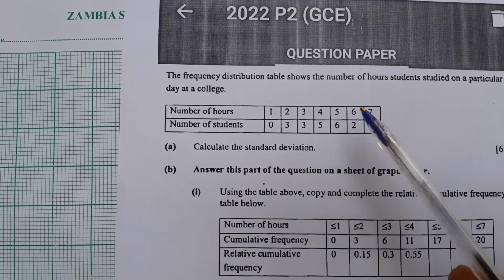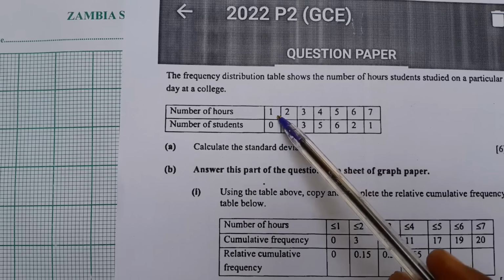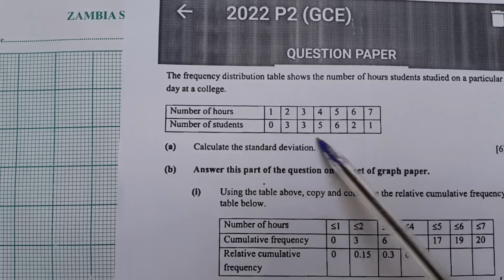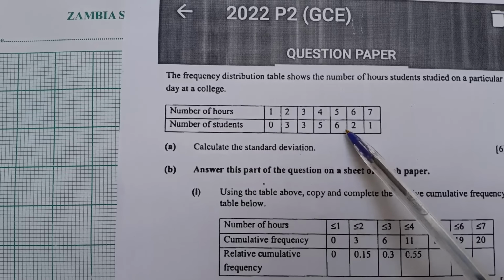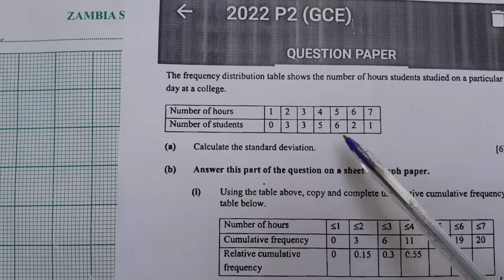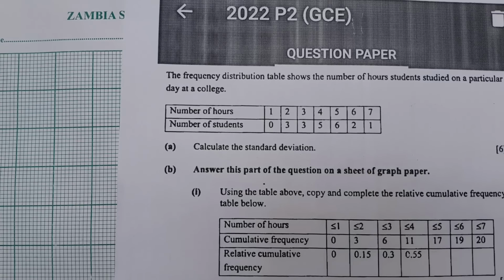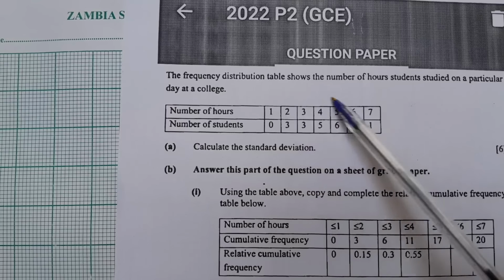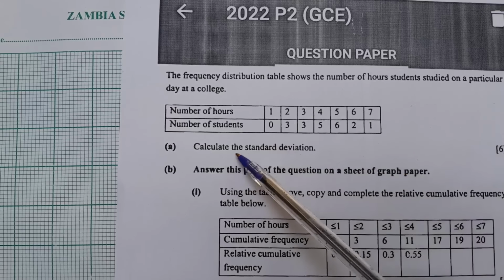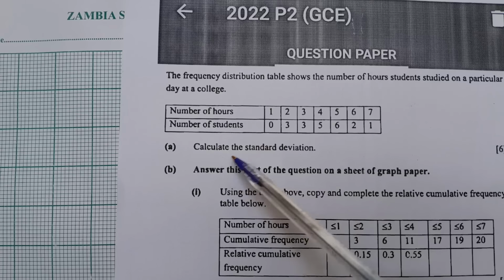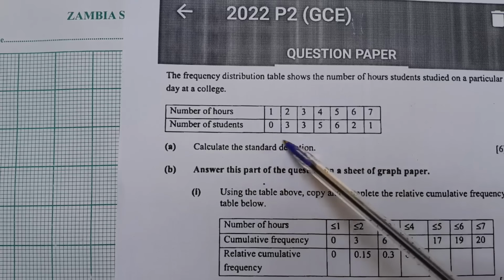So is this data grouped or ungrouped? Have you seen the way numbers are? Any data that will look like this, just know that this is ungrouped data. If you haven't watched my other video on grouped data, make sure that you watch it. So this is a video under ungrouped data. So the question is telling us to calculate the standard deviation of ungrouped data.